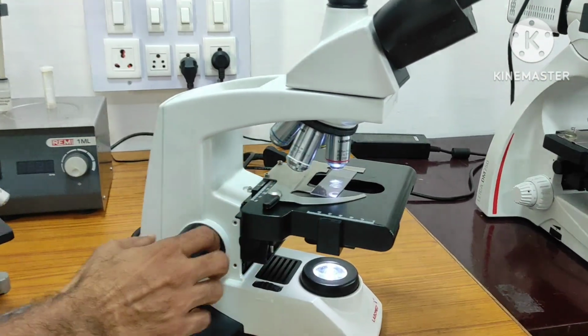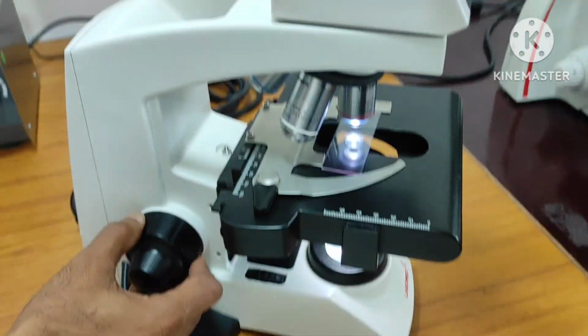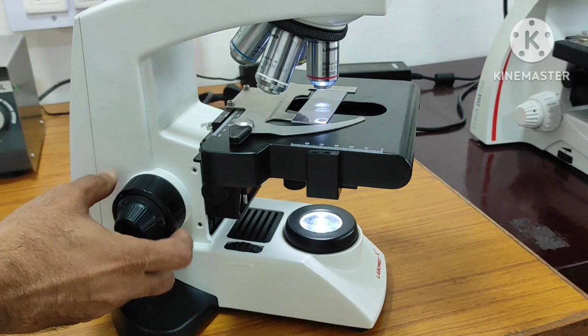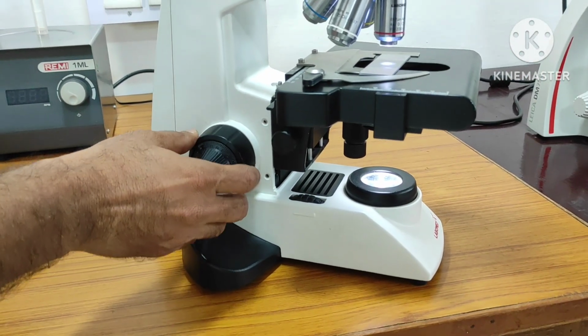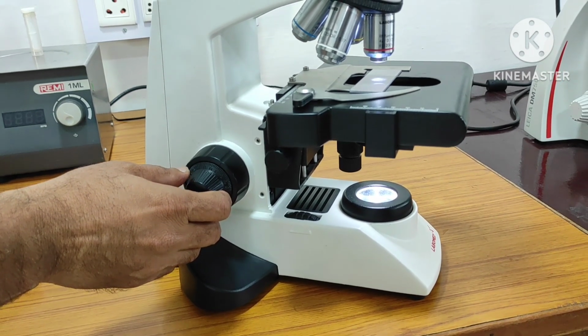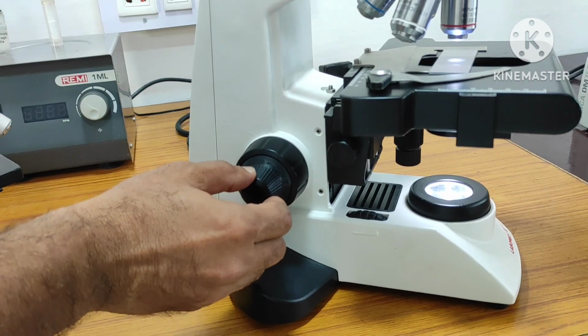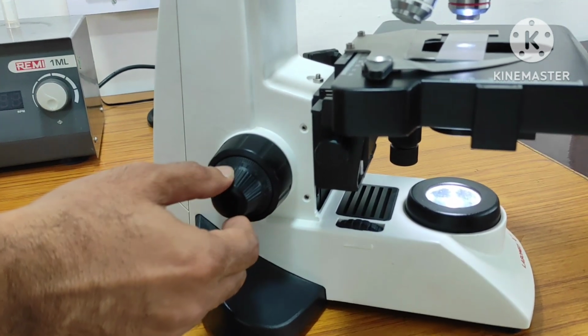You can see that movement, you can observe here, the stage is moving up, right? So that wherever the better resolution and better clarity is there, we can fix it. Then when we reach a certain stage where the specimen is observable through the eyepiece, then for fine adjustments we have to use this fine adjustment knob.